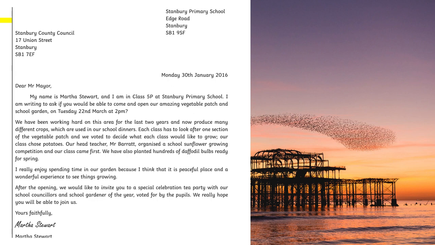It says, I am writing to ask if you would be able to come and open our amazing vegetable patch and school garden on Tuesday, the 22nd of March at 2 p.m. Bingo! I was right. The reason that Martha Stewart told us what school she goes to is because the letter has got something to do with her school. So anything to do with her school would be technical vocabulary. She's even explained why she is writing. It says it just there. I am writing to ask you. Brilliant. She's writing to ask something. So I know exactly why this person is writing.